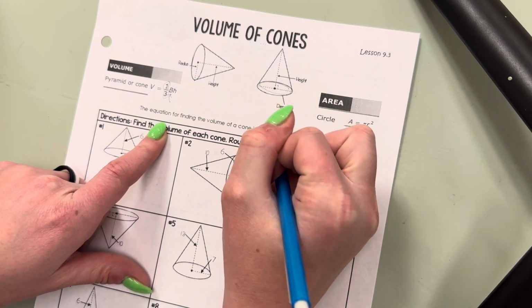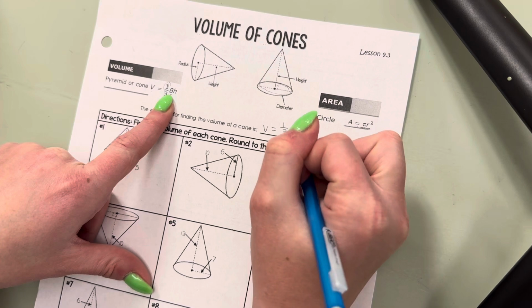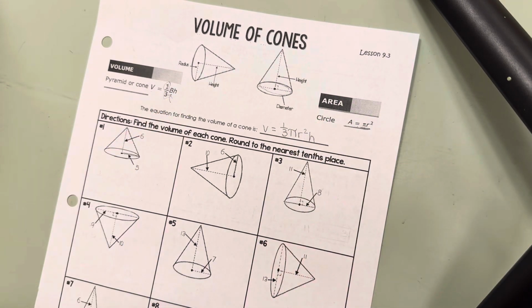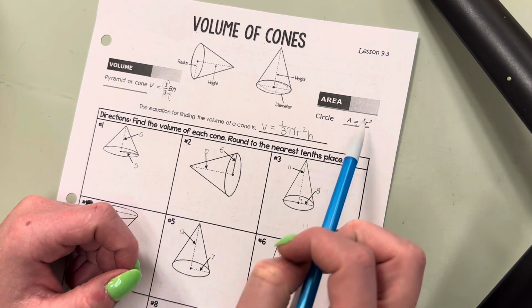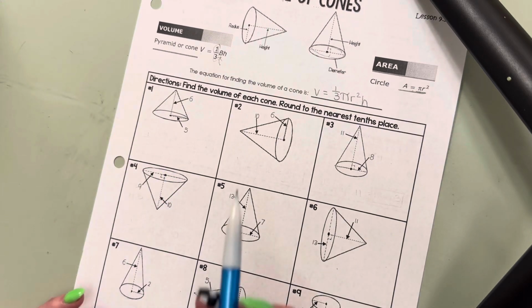It's going to be V equals 1/3. I'm changing B for pi r squared, and then I still have H. That capital B stands for area of the base, and our base is a circle, so that's why we're plugging that in. Very similar to yesterday. So let's look at number 1.